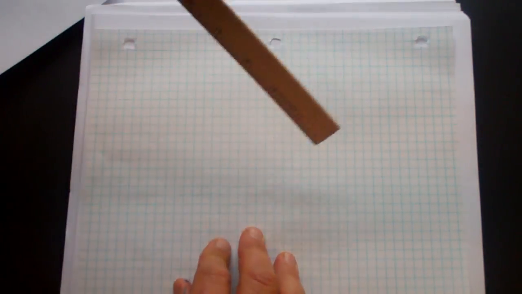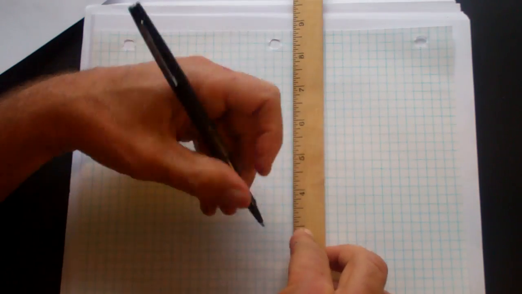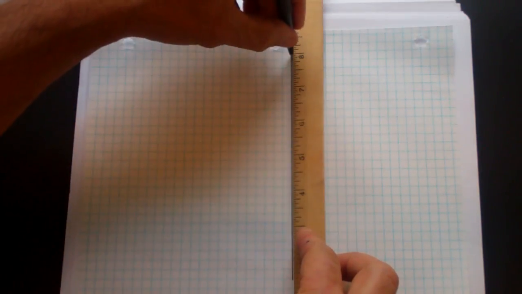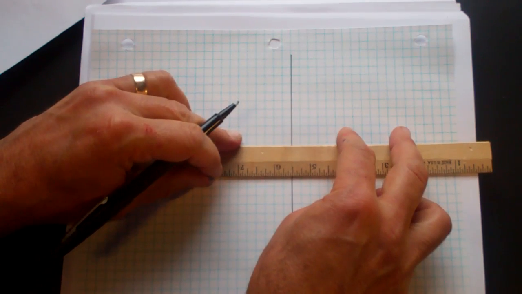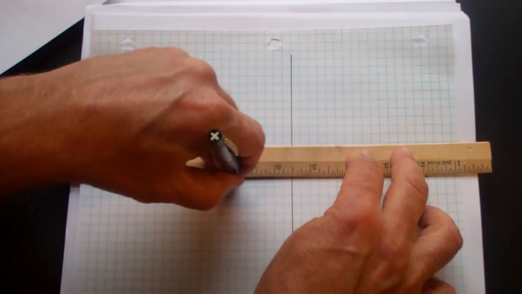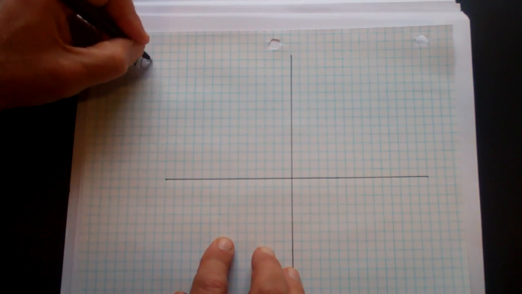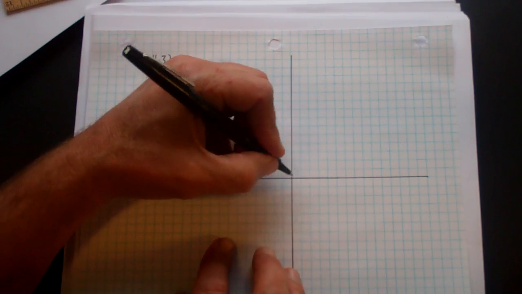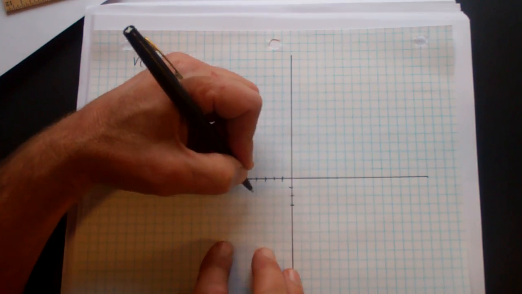Let's do an XY graph. I know that the vertex is minus 4, 3. So that's 1, 2, 3, 4, 1, 2, 3.